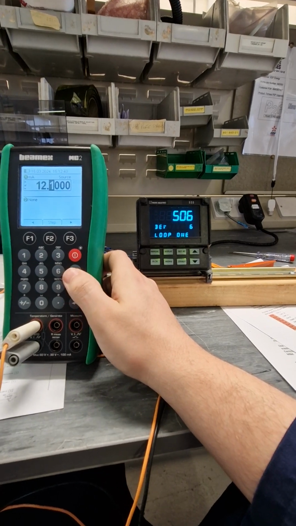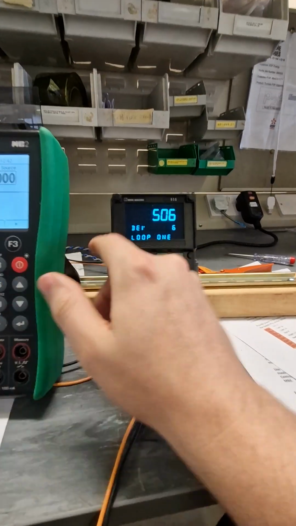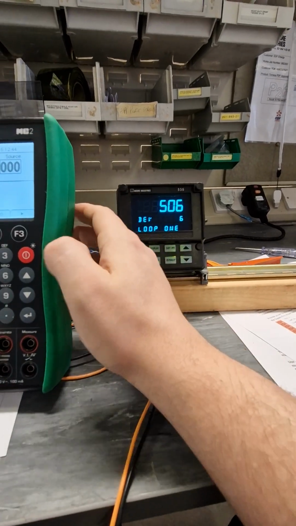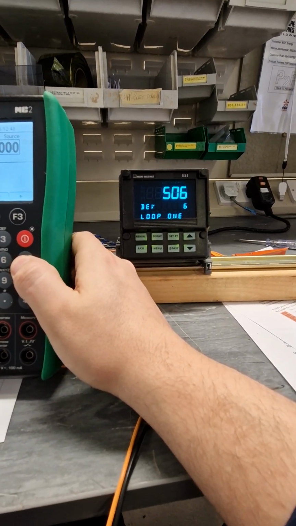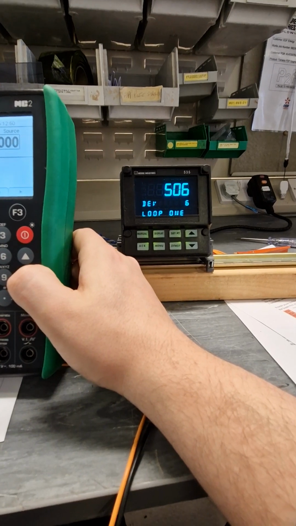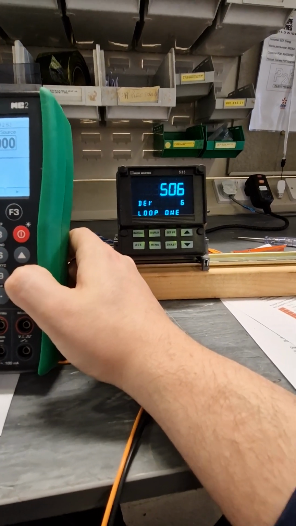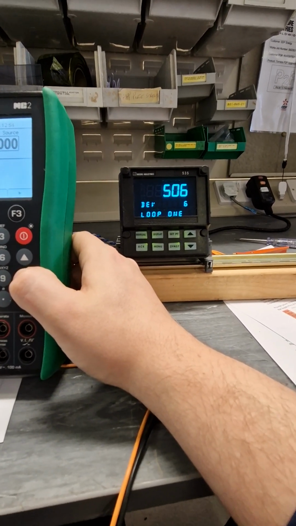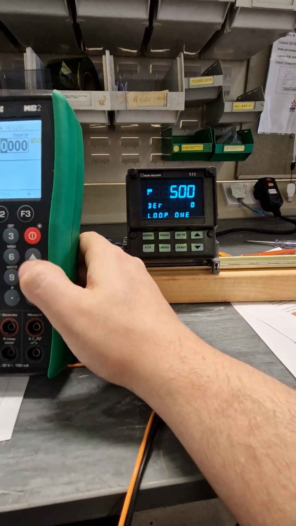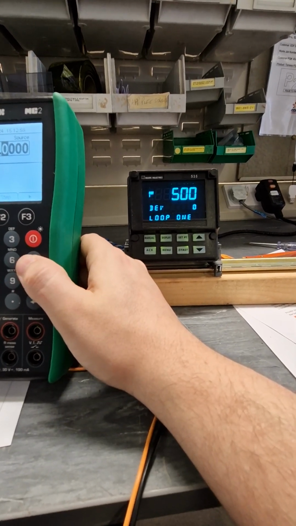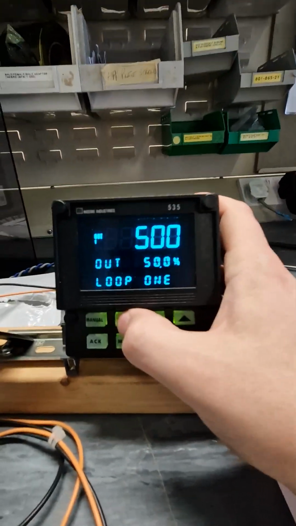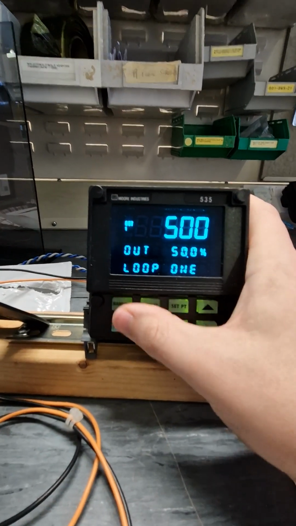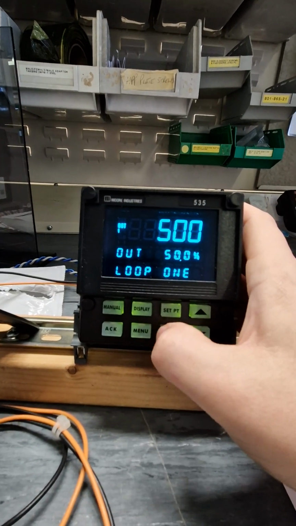I need to find out why that control disappears at this setting. That may or may not be indicating that we're going from one PID to the other. We've also got our output. So in the settings then, I'll just go through quickly.